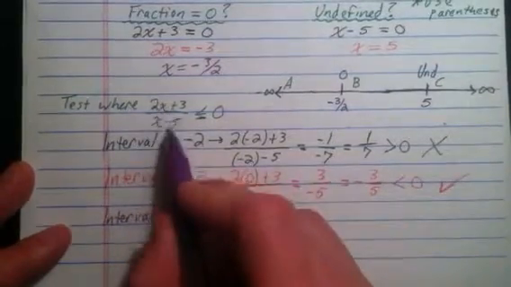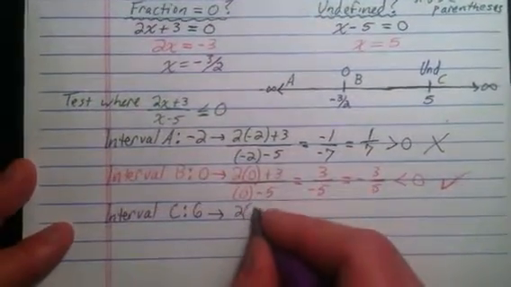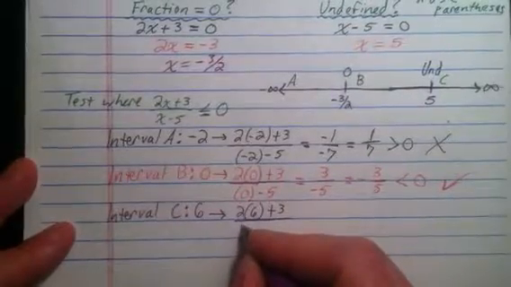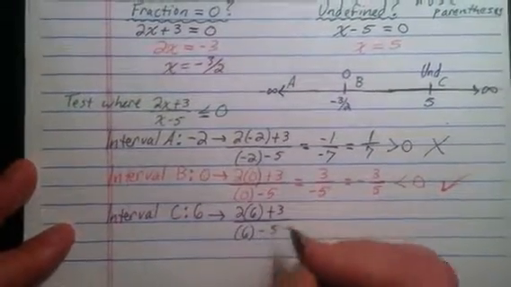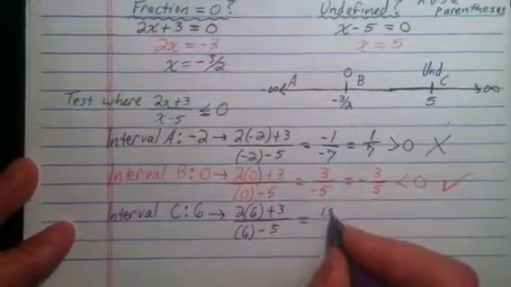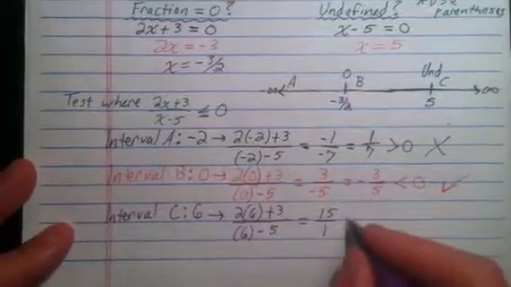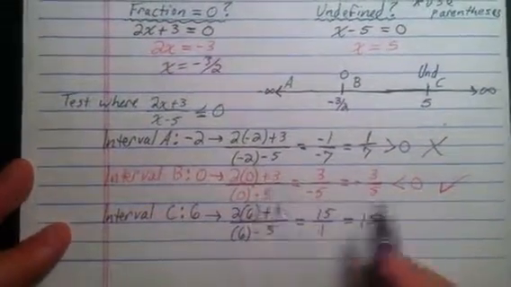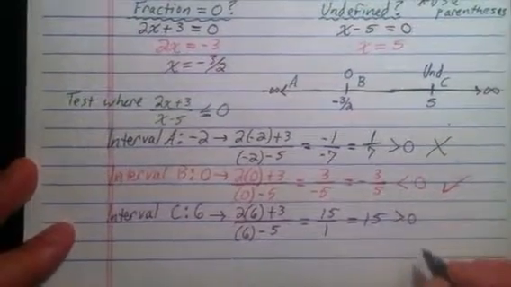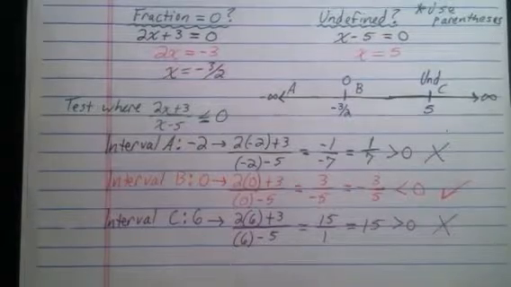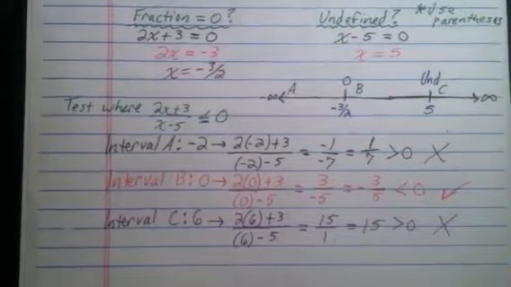So plugging 6 in for x into our fraction, we have 2 times 6 plus 3 over 6 minus 5, which is going to give us 15 over 1, which reduces to 15. Is that less than or equal to 0? No, it's positive, so it's greater than 0. So region C, interval C, is not part of our solution. Okay.